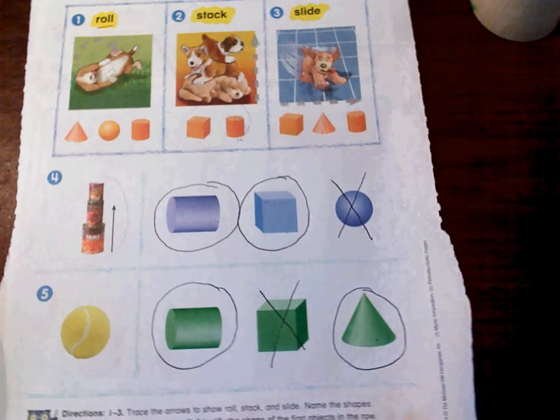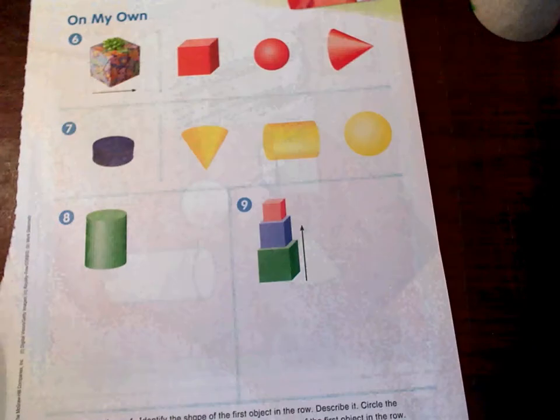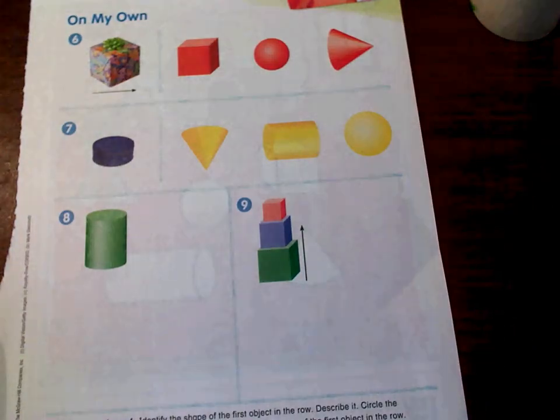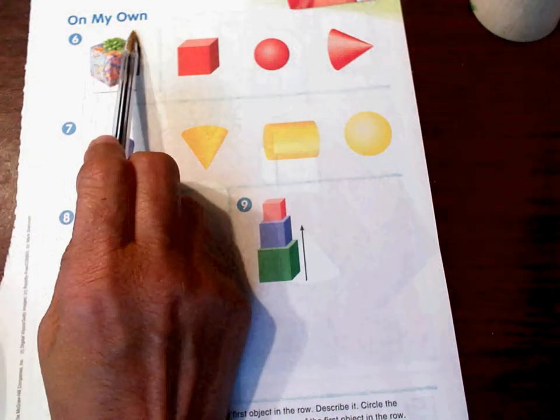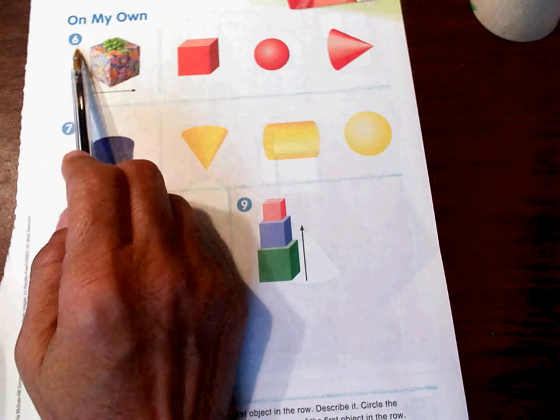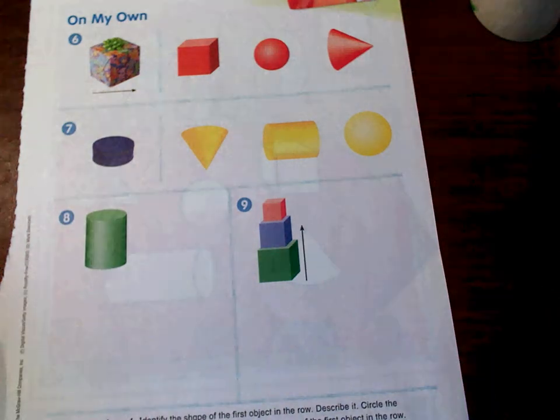Go ahead and flip to page 707. Now what I want you to do is follow the directions on this. Pause the video if you need to, and then you can always come back and check your work. So let's look. This is doing some work on your own. You are looking at row number 6. The first thing I want you to do is identify the shape in that row. Describe it, and then circle the other shapes in that row that can slide, that can make a sliding motion.